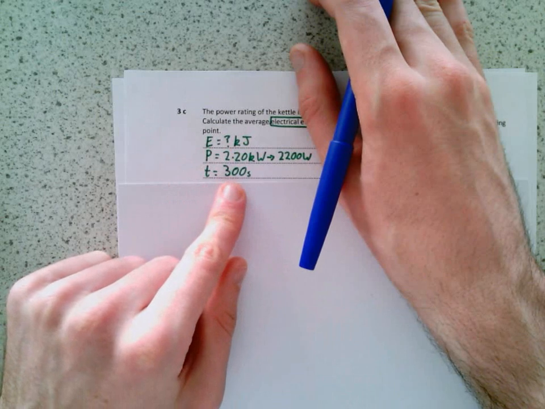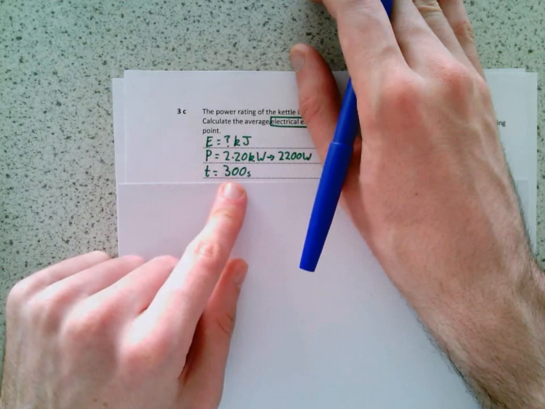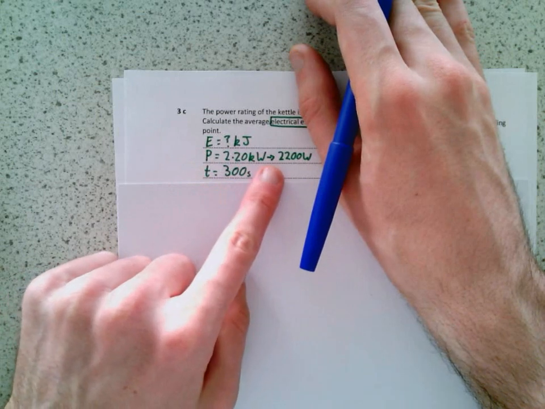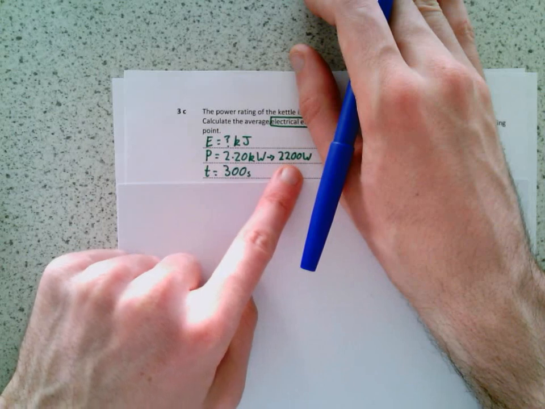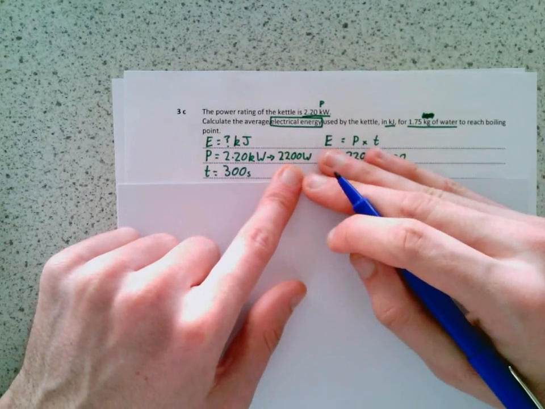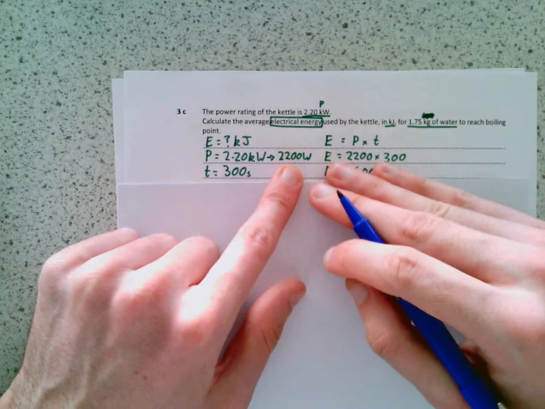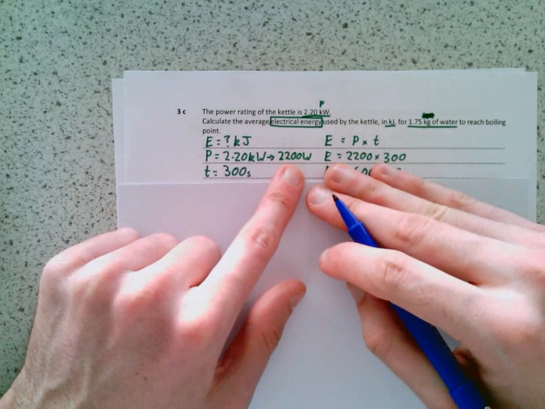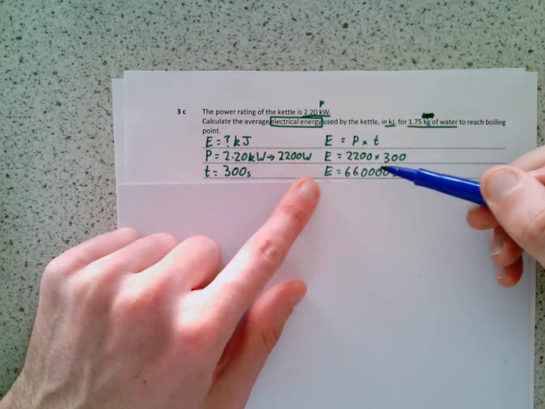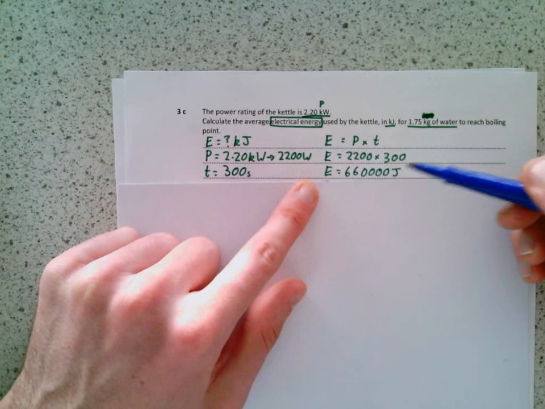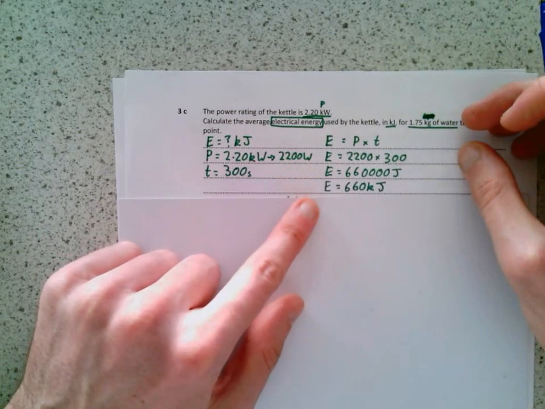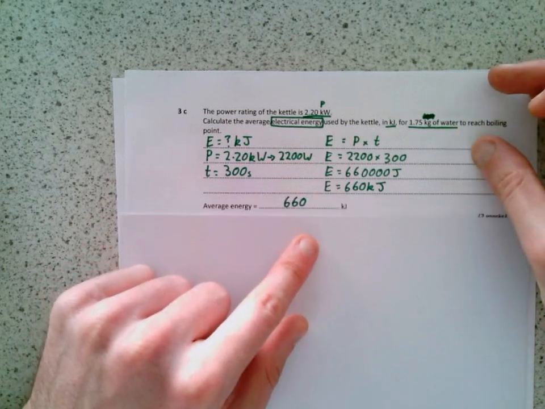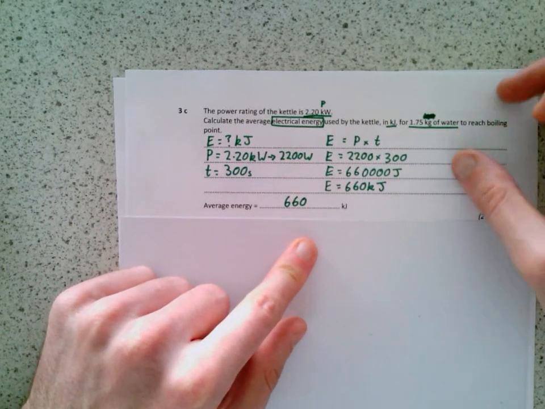I know from my last question I worked out that the mean time was 300 seconds. We need to convert to standard units, so I'm going to multiply by 1,000 to get it into 2,200 watts. I then state my formula, which is energy equals power times time. Energy equals 2,200 times 300, so energy comes out at 660,000 joules. But then the question wants it in kilojoules, so I need to convert it back to 660 kilojoules. 2 marks there.